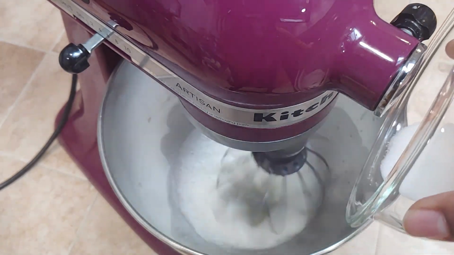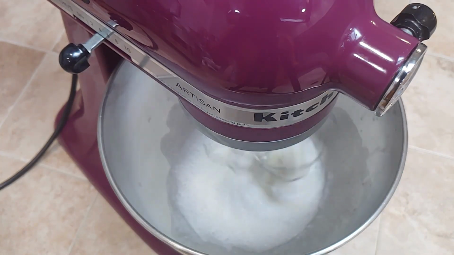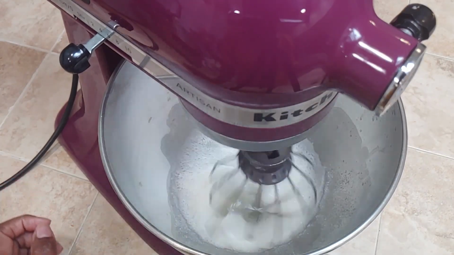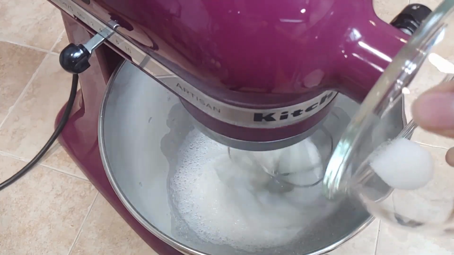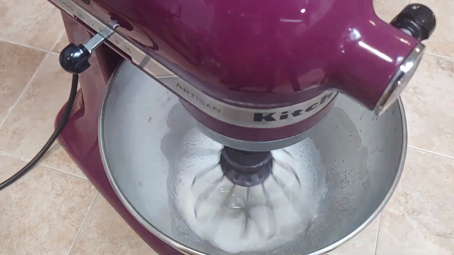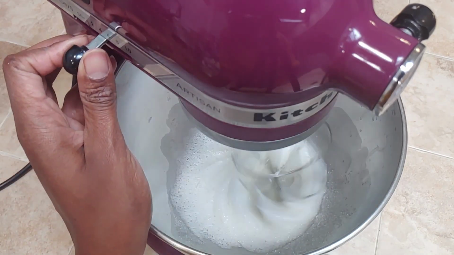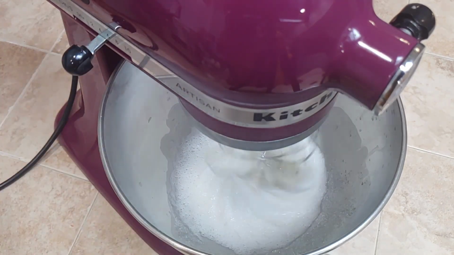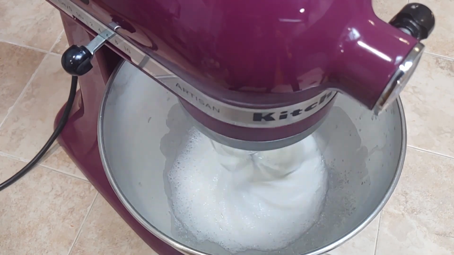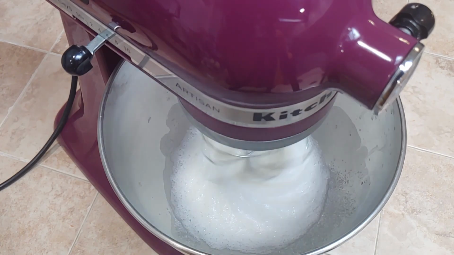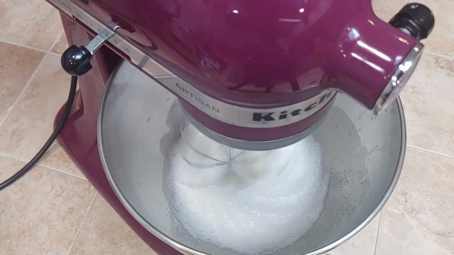And like I mentioned, you just want to keep whipping this until you get very stiff peaks. And what I mean by stiff peaks is when you pick the whisk up, the foam will not just slide off the beater, and it'll hold its shape. And that's when you know the structure that the proteins have created is sound enough to hold all those air pockets that we need. And all the air pockets we're creating by whipping this is going to give us a very, very light and airy structure to our cupcake.